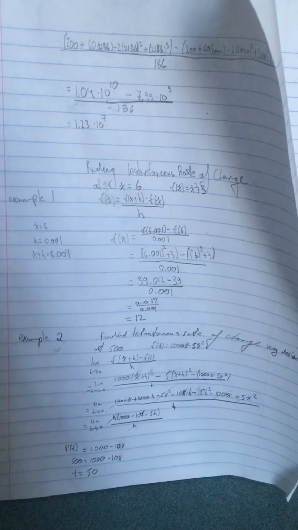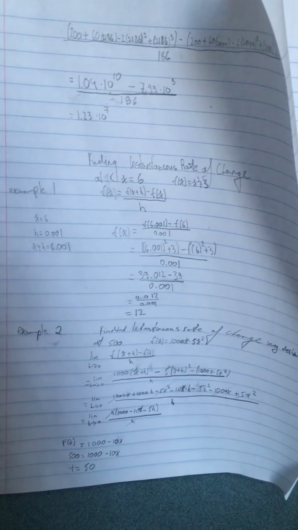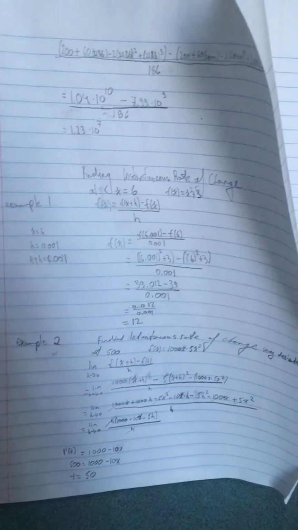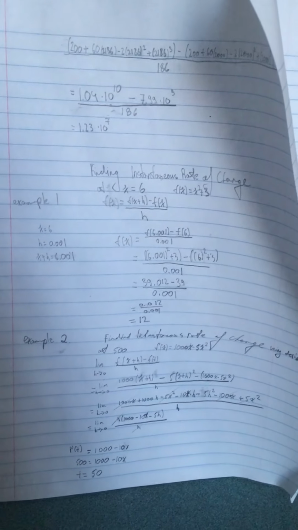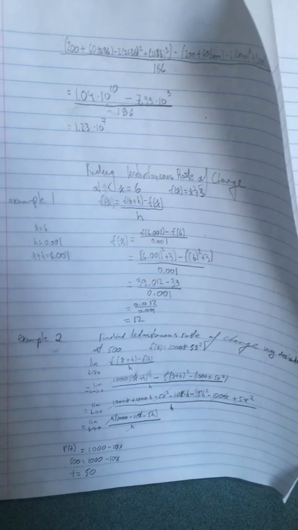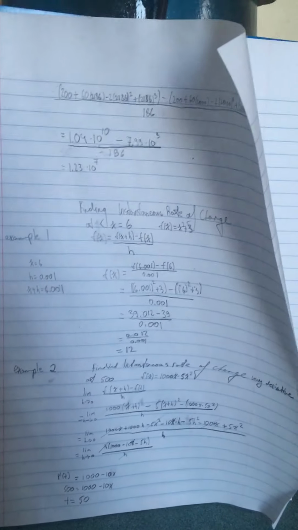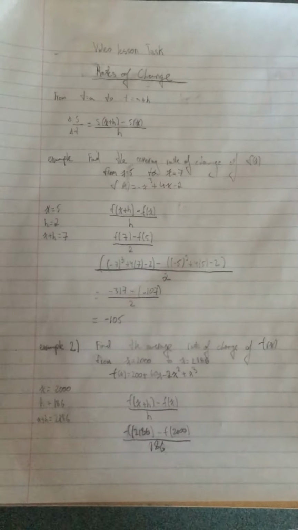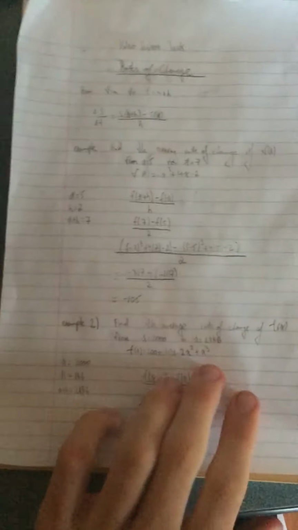We then make the function equal 500. We subtract 1000 from 500 and divide it by negative 10. And we find x, which is the point where the instantaneous rate of change is 500. And just to make the writing more clear, I'm just going to take a video of both of the sides just for you to see.